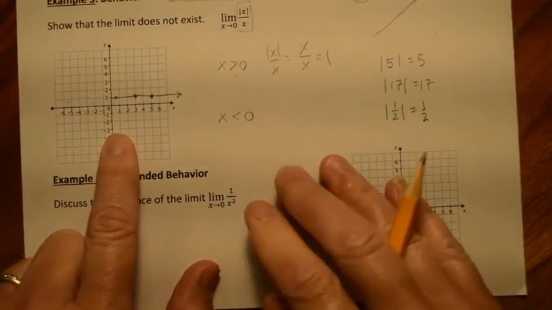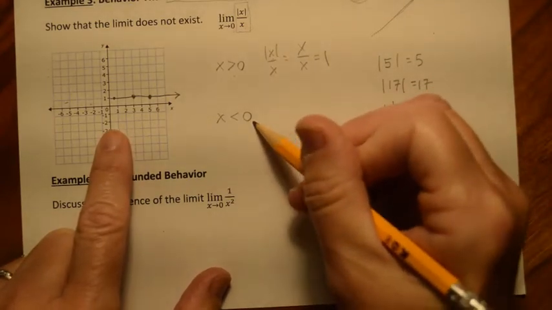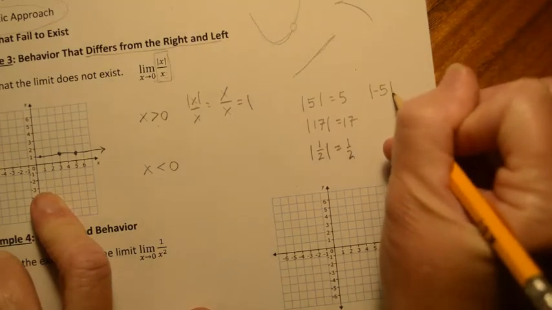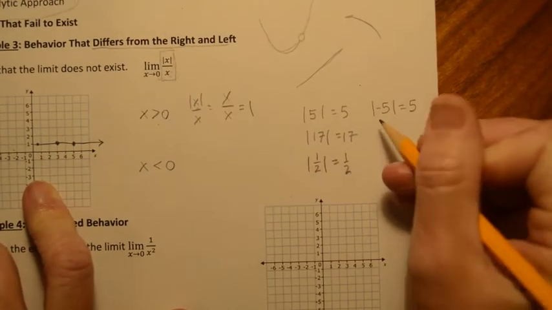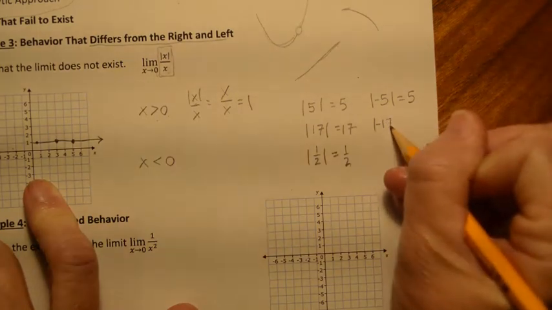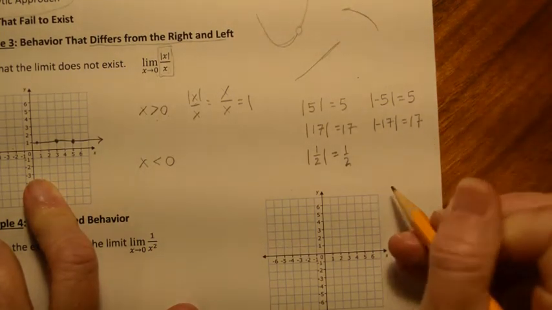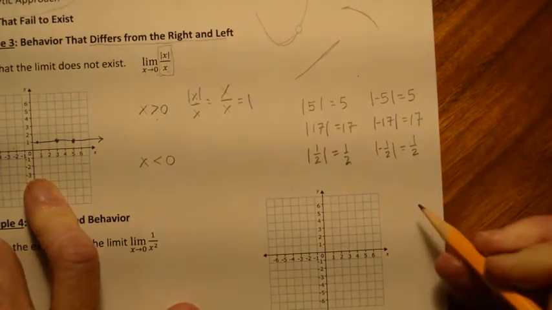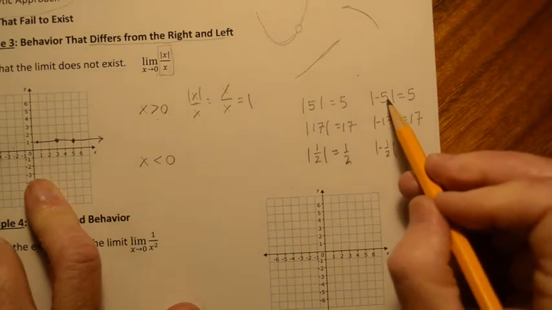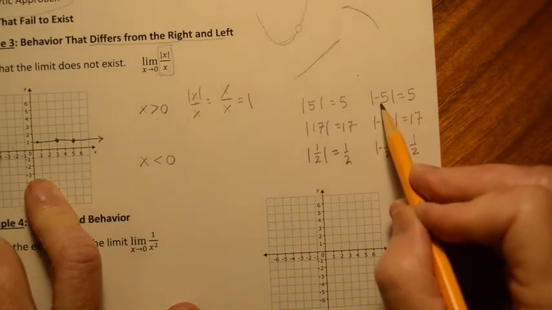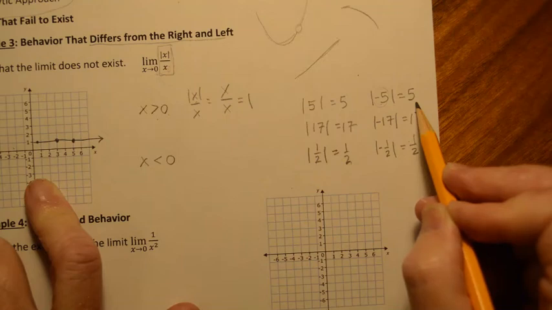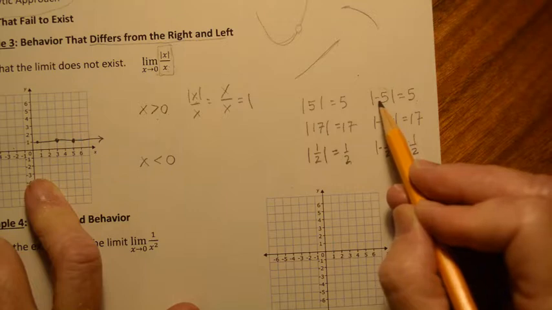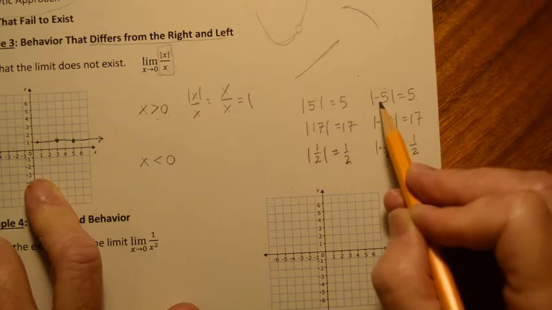All right, so let's talk about what happens when x is less than 0. Well, if I take the absolute value of -5, it becomes +5. If I take the absolute value of -17, it becomes +17. When I take the absolute value of -1/2, it becomes +1/2. So what's happening? Well, it's changing the number inside to its opposite, right? To its additive inverse. And essentially we could think of it as multiplying by -1.